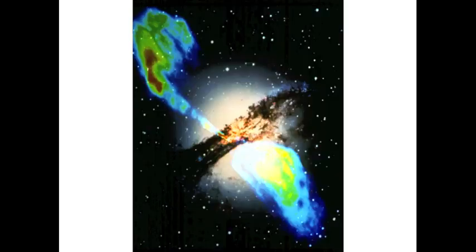Another example, this is an optical image of Centaurus A, a sort of ordinary-looking elliptical galaxy. But when you look in the radio, you see that there is this feature that's totally invisible in the optical. This galaxy has huge radio lobes that are being emitted from the supermassive black hole at its center. Each of those little dots that I showed you in that picture of the radio sky is one of these radio galaxies.